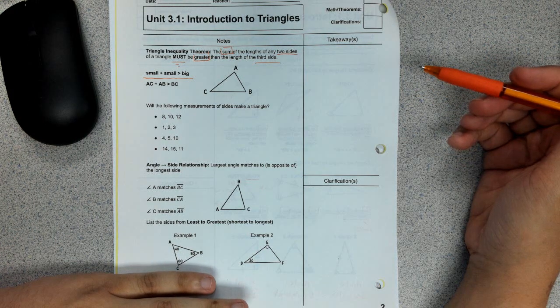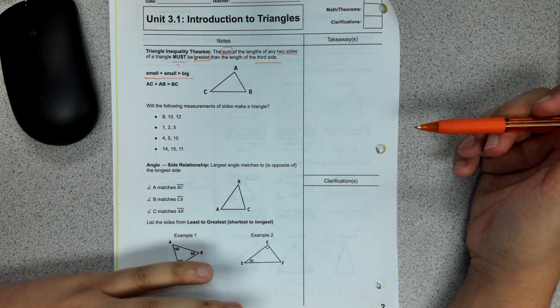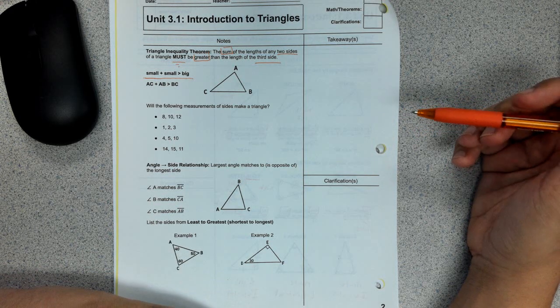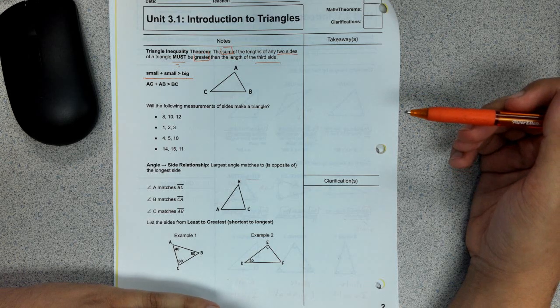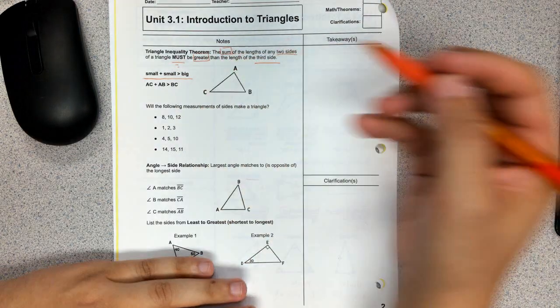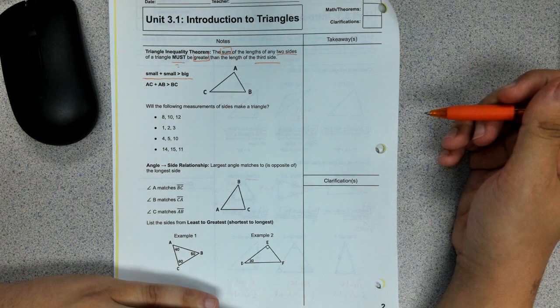Because if you do that, then you are guaranteed that all other pairings, whether it be the small and the big greater than the other small, will meet this requirement of two sides added together being greater than the third side.